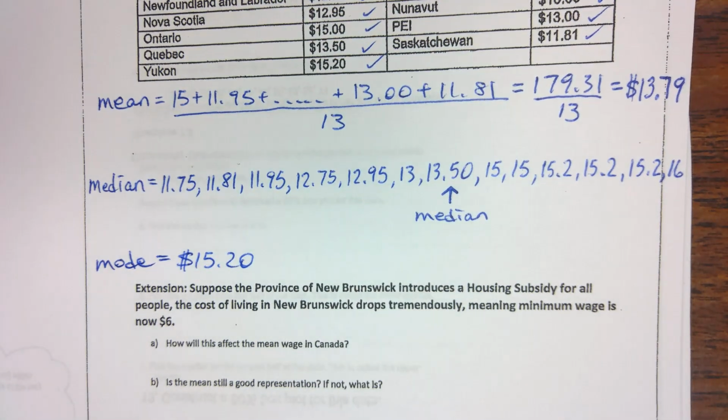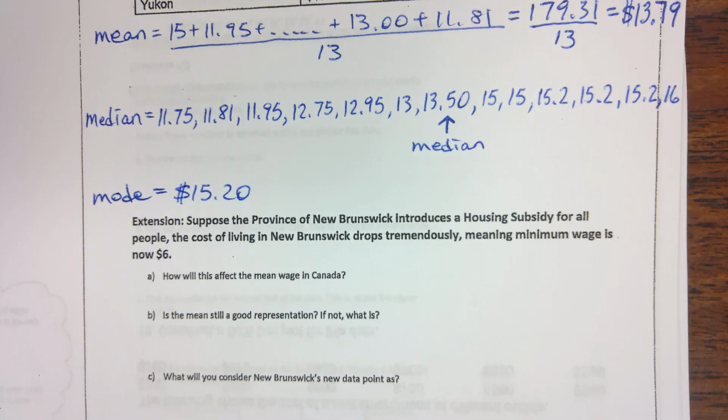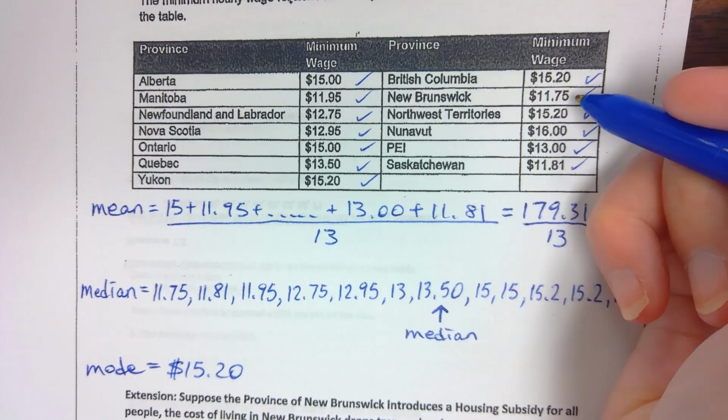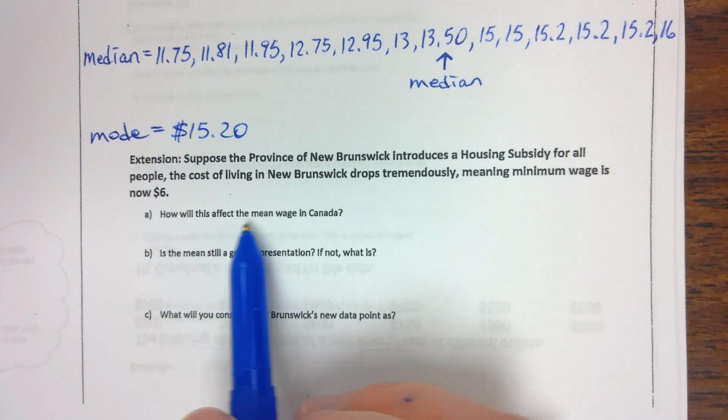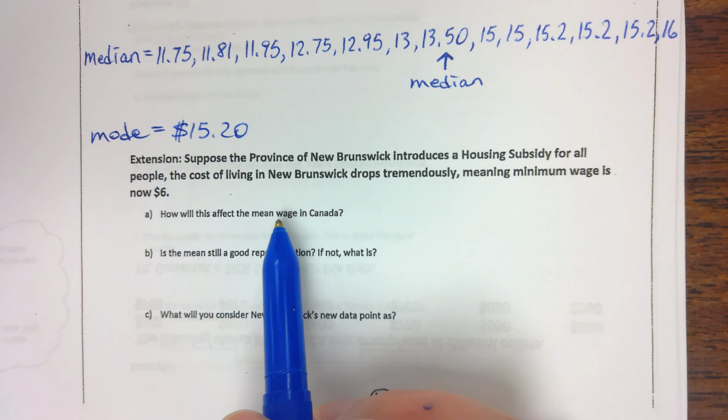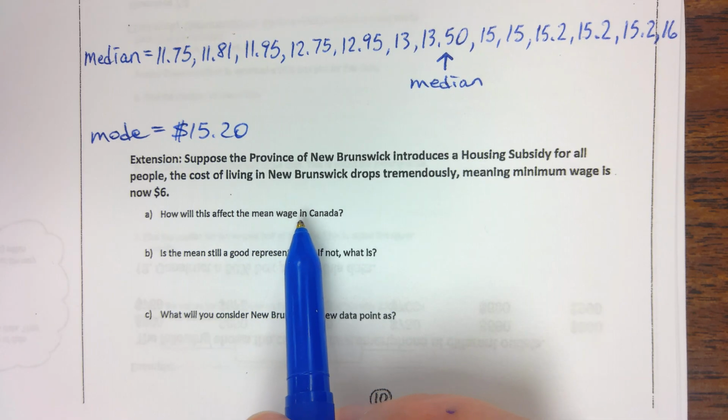So now suppose the province of New Brunswick introduced a new housing subsidy for all people. So the cost of living in New Brunswick drops tremendously, meaning they can lower the minimum wage. So now minimum wage is just $6. So instead of $11.75, it's now down to 6. How will this affect the average? Joanna?